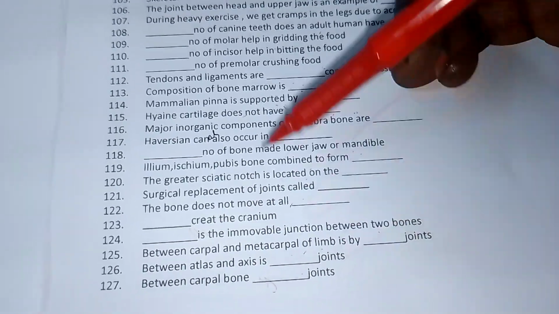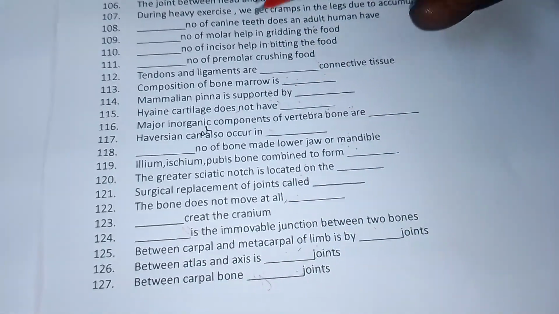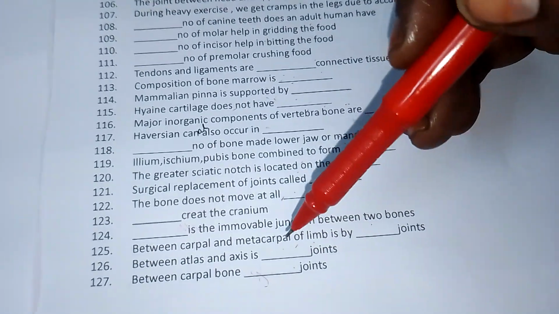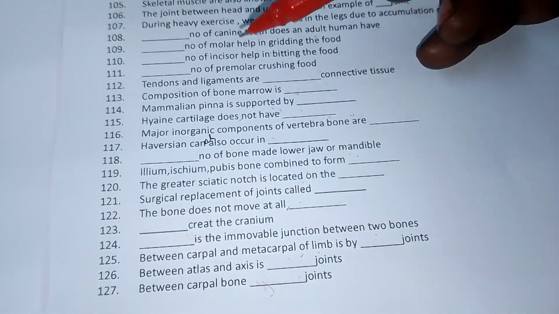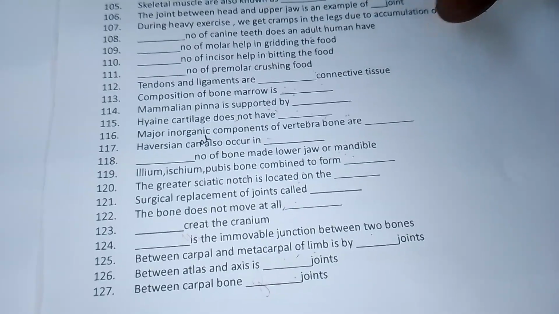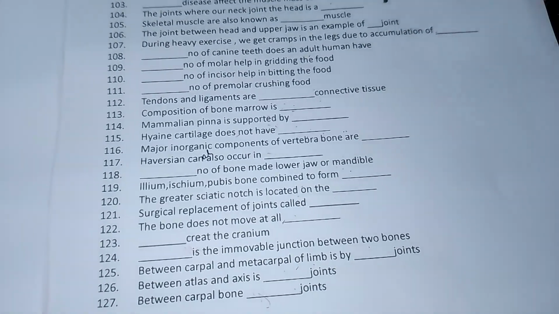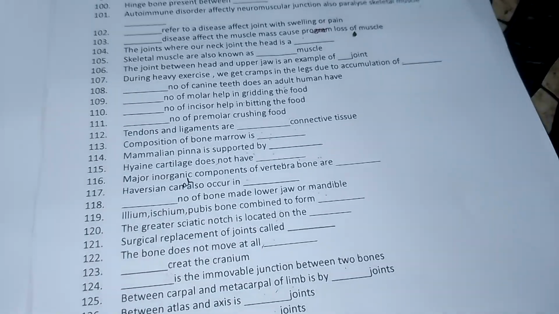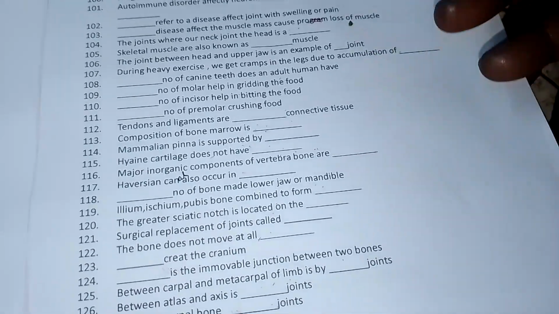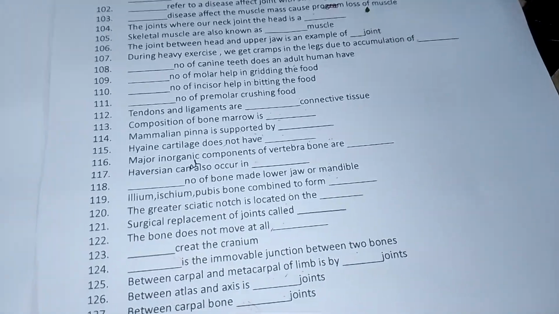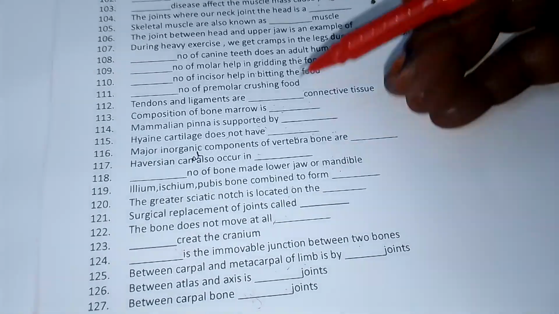For short notes on synovial joints, you can write ball and socket joint, knee joint, and hinge joints, with examples. That is one of the important questions. Mostly you can expect 5 or 7 questions from this area, in the form of match the following or similar.